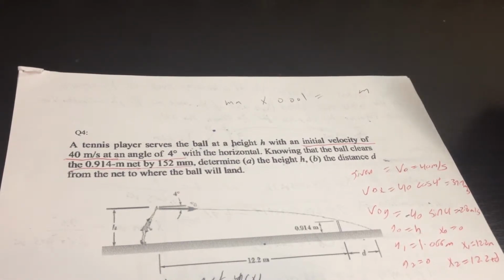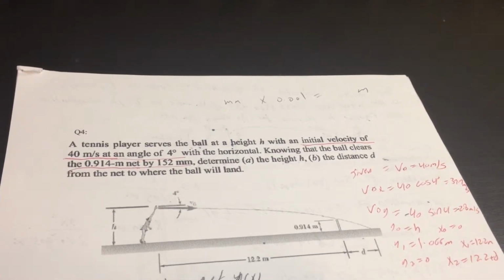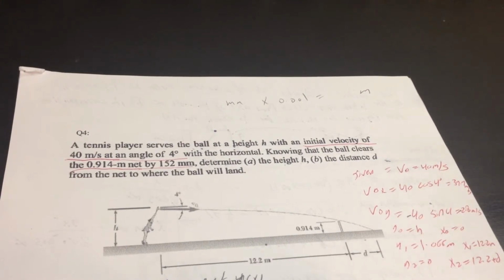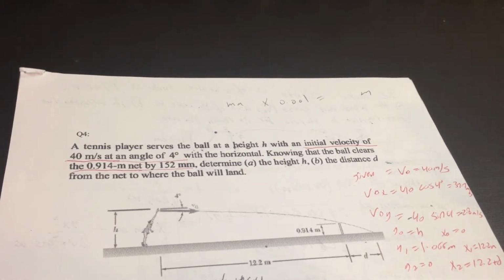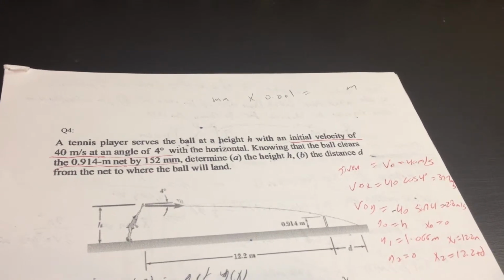V naught x is 40 cosine 4, which will give us this number, and for V naught y, it will be minus 40 sine 4, because for x it will be cosine, and for y it will be sine.